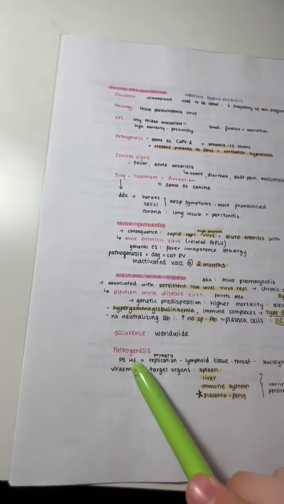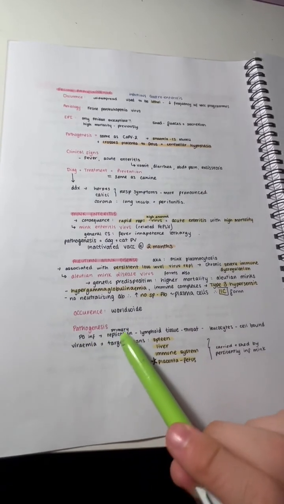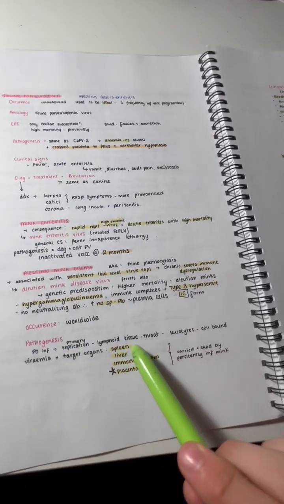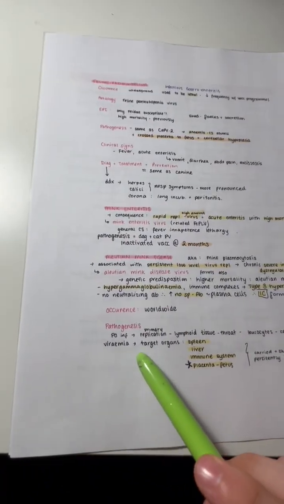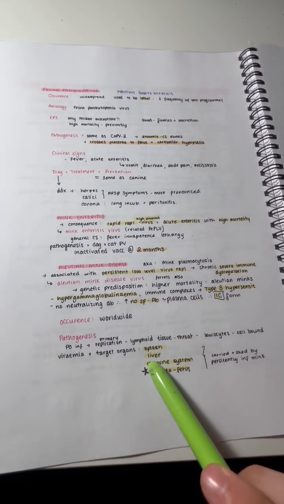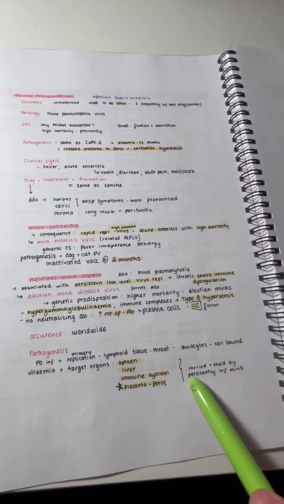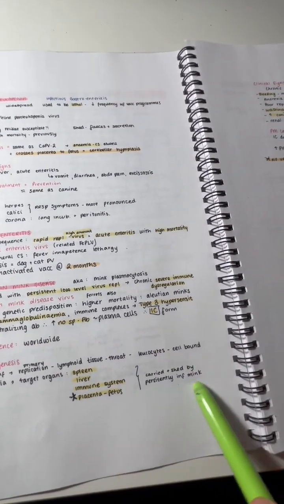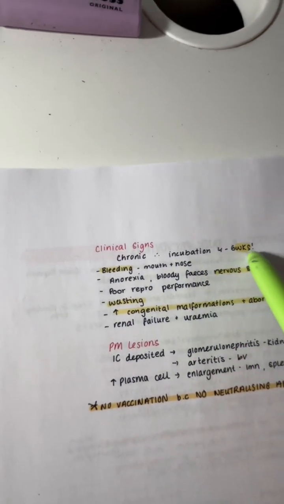The pathogenesis: it enters the body orally, and the primary replication happens in the lymphoid tissue, the throat, and the leukocytes, and it becomes cell-bound and causes viremia. The target organs are the spleen, liver, immune system, and the placenta and the fetus. The virus is carried and shed persistently by infected mink. So the clinical signs, it's a chronic disease. The incubation period is 4 to 6 weeks.